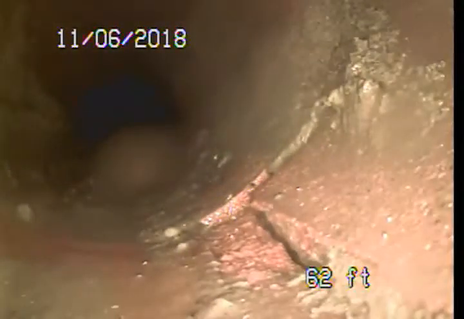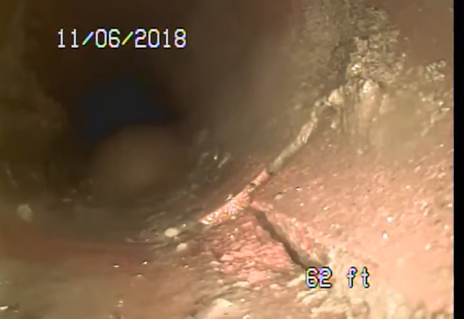Now, we have a situation here at 62 feet. There's a break in this section of the pipe, and this would need to get repaired. It's a little more than just a minor stress crack. You can actually see some root intrusions at that clay point. And there's another section here of clay.